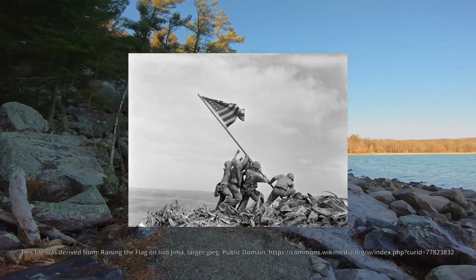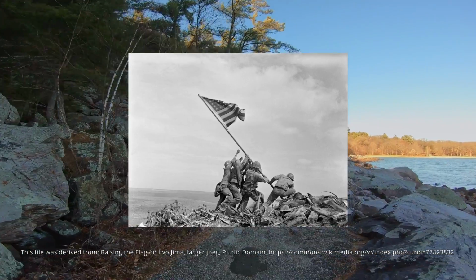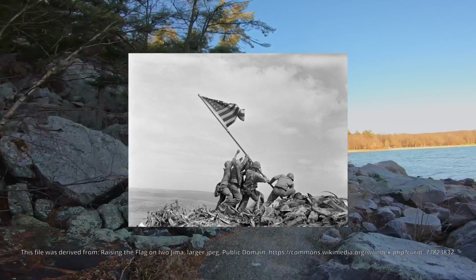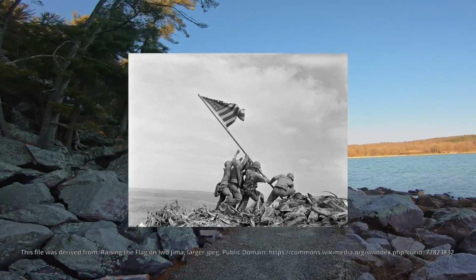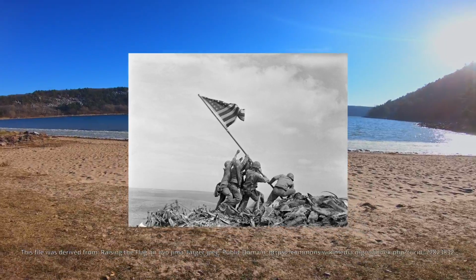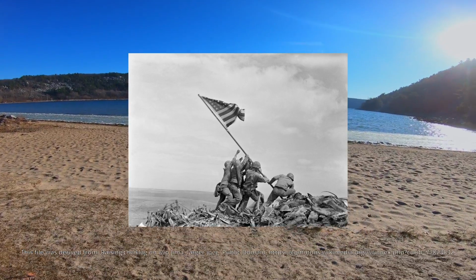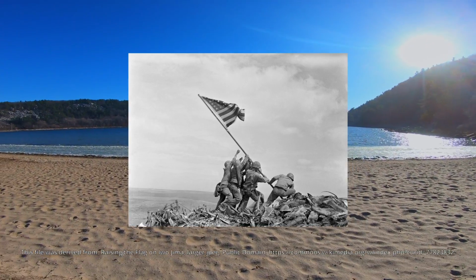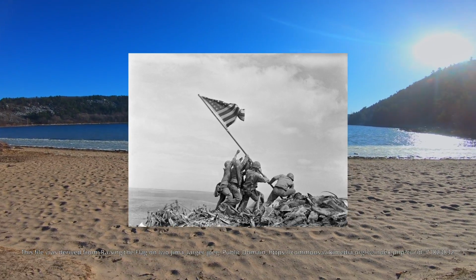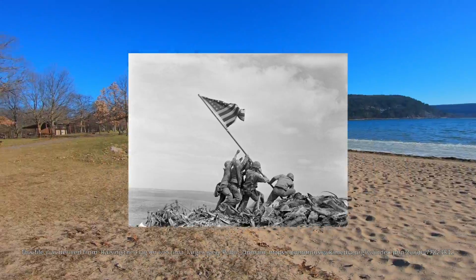The memorial, sculpted by Felix de Weldon, is located in Arlington Ridge Park, near the Ord-Weitzel Gate of the Arlington National Cemetery at the Netherlands Carillon. The photograph has come to be regarded in the U.S. as one of the most significant and recognizable images of World War II.